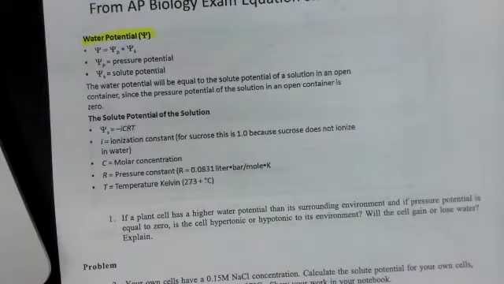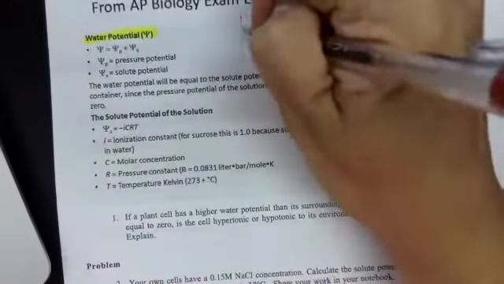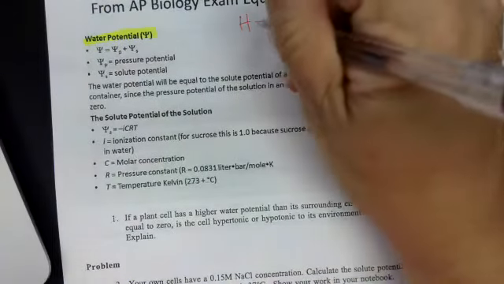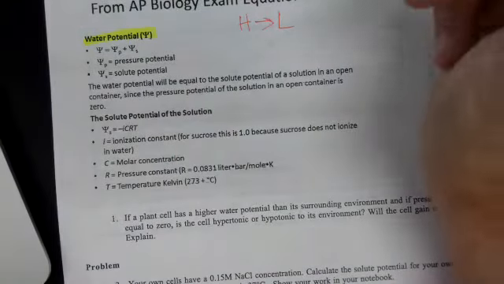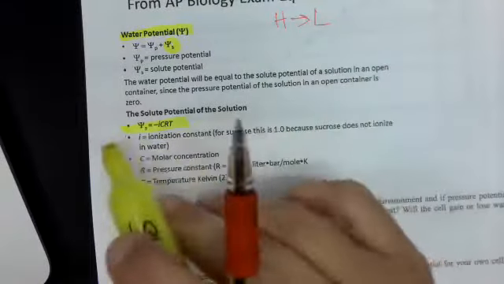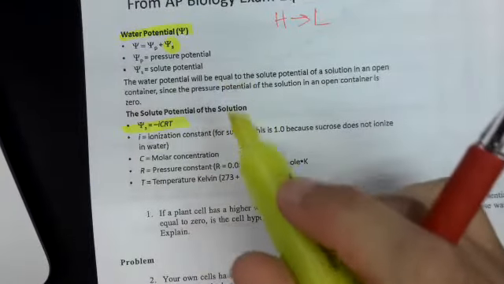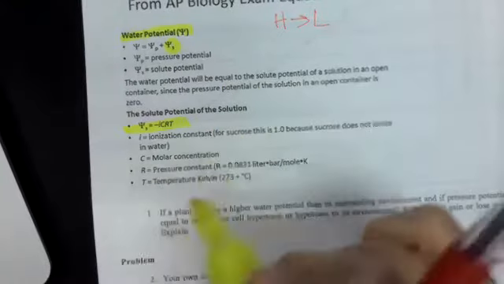When we talk about water potential, remember that water potential is going to push water from an area of high water potential to an area of low water potential. And that water potential is made up of two factors. One is the solute potential, which we can calculate using this formula. All of this will be given to you on the AP exam and also given to you on the quiz. And then plus the pressure potential. Okay.